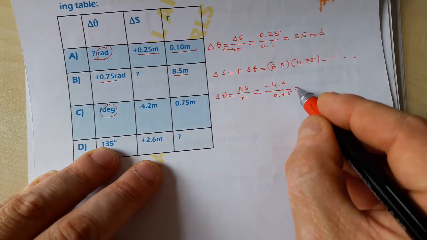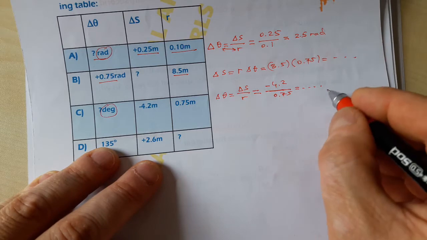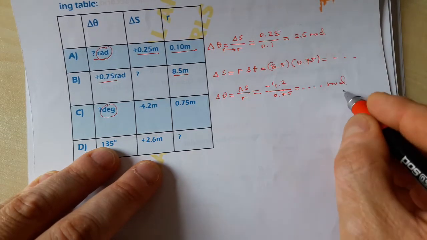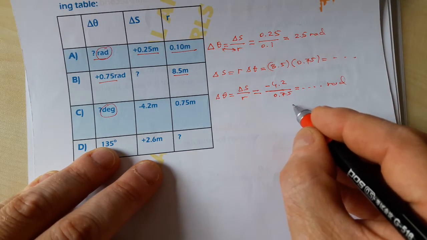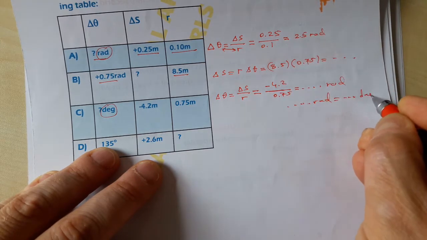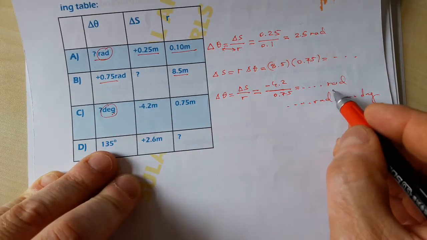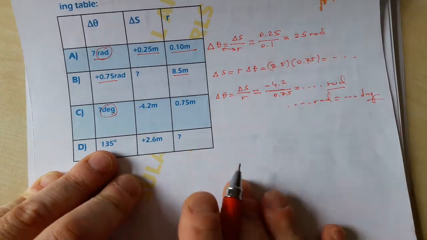When you divide this, you will get a number in radians. Then convert this number from radians to degrees, because the question asks you to find the angular displacement in degrees, not radians.